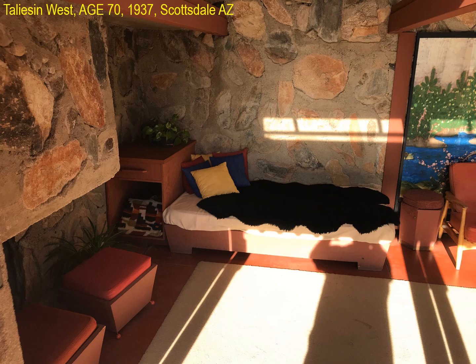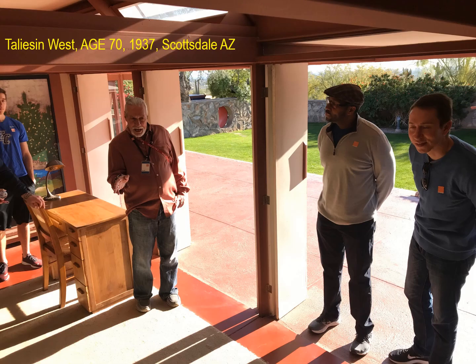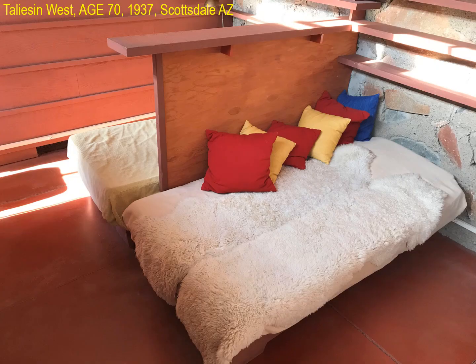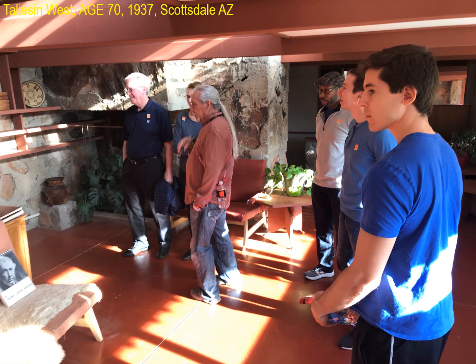This is Olga's bedroom, and it opens right to the outside. This is Frank Lloyd Wright's bedroom, and he had 2 beds, and he told the apprentices if he's sleeping on the one side, that means he doesn't want to be disturbed. If he's on the other side, he can be awoken to be asked questions. This is more of his bedroom.